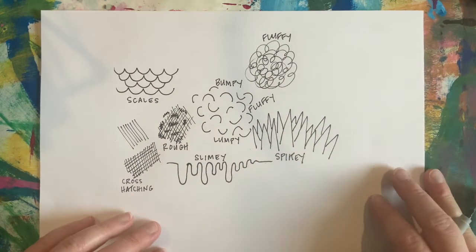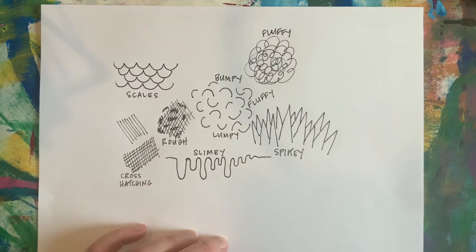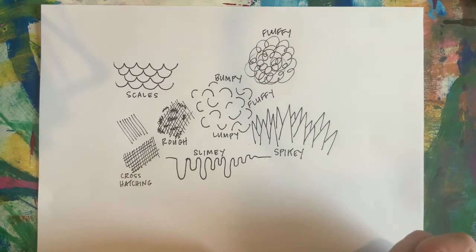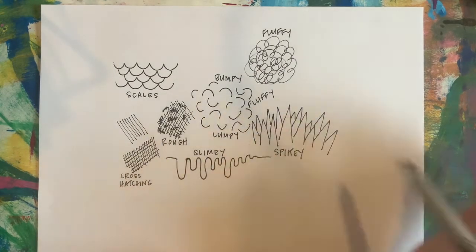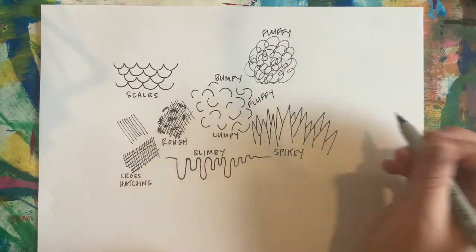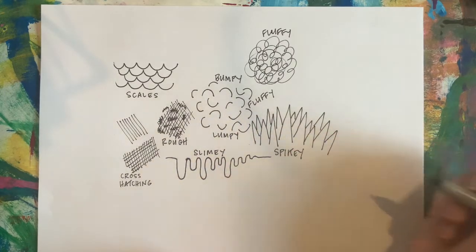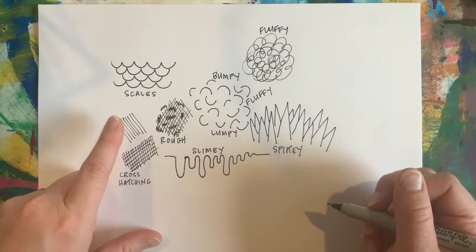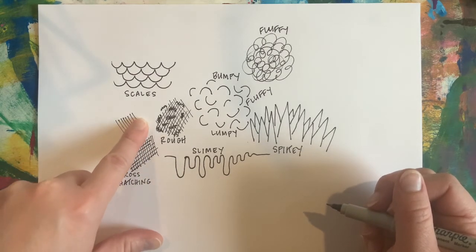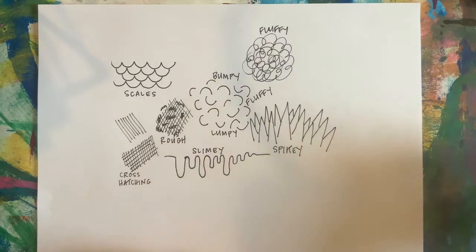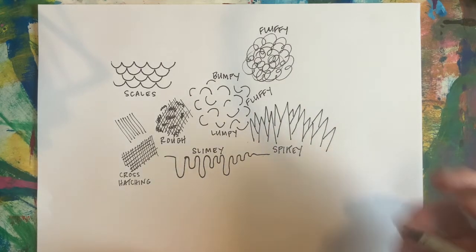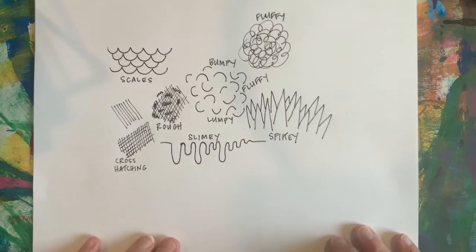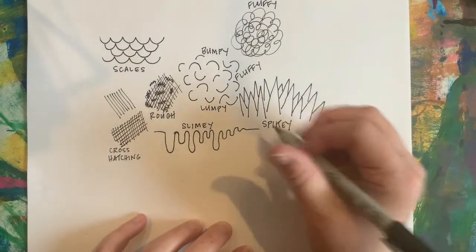What if you wanted to make something look like it's really hairy? Maybe I'll make my little monster character down here. To make something look like it's really hairy, you can use a bunch of lines, kind of like hatching all of these lines together. But I'm going to show you how you can put it together for a little monster. So I'm going to start down here.